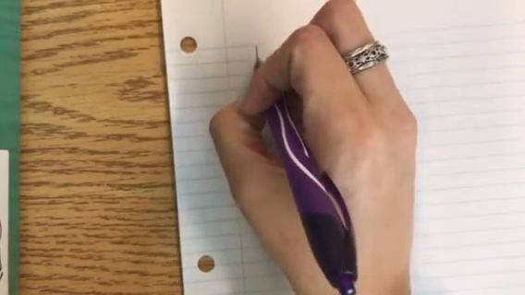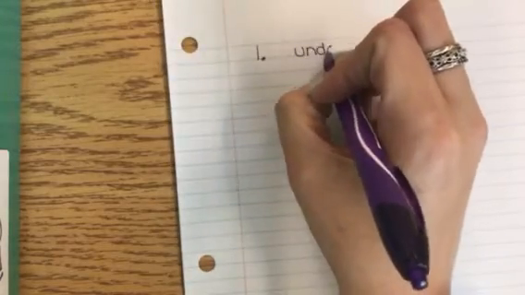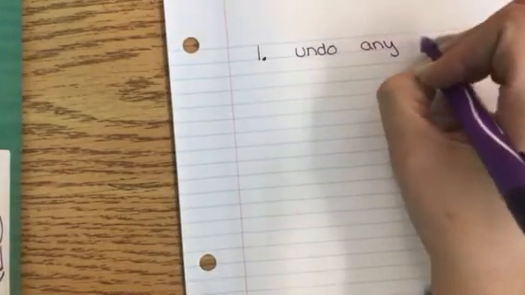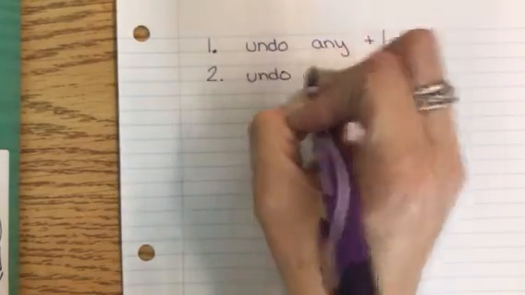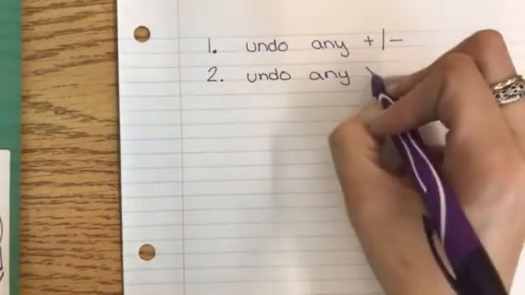Now that we know how to solve one-step equations, today we're going to look at solving two-step equations. So when we're talking about two-step equations, that means we're going to have some addition and subtraction as well as multiplication and division happening at the same time. In general, our basic rule says that one, we want to undo any addition and subtraction first. So the first thing we're going to do is see if there's any addition and subtraction, and we'll undo that. And then our second step is that we will undo any multiplication and division.